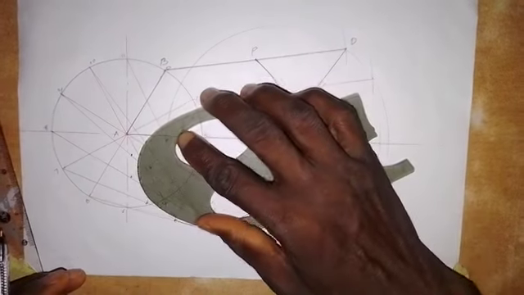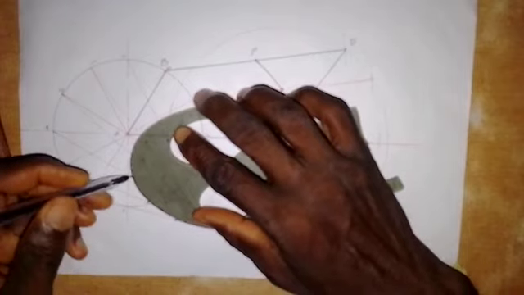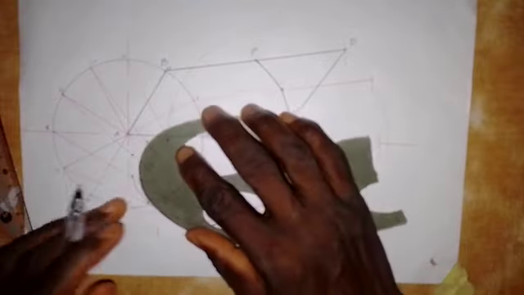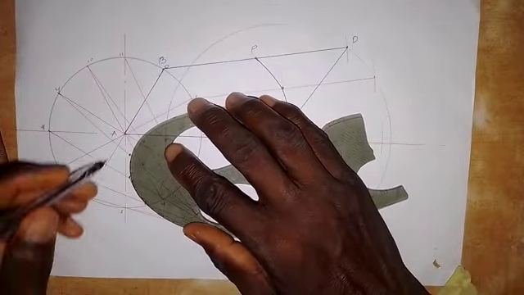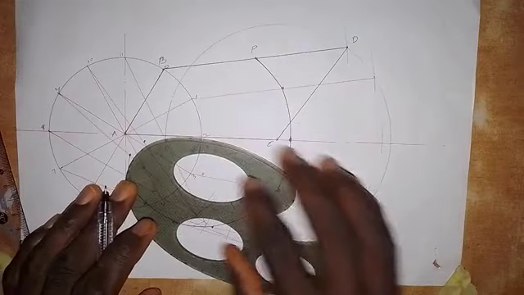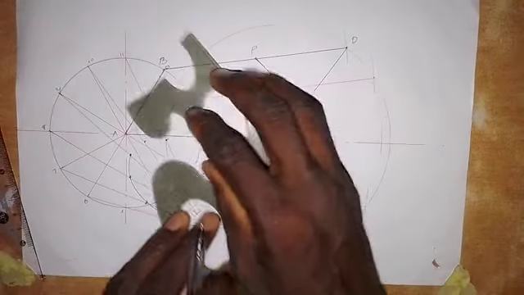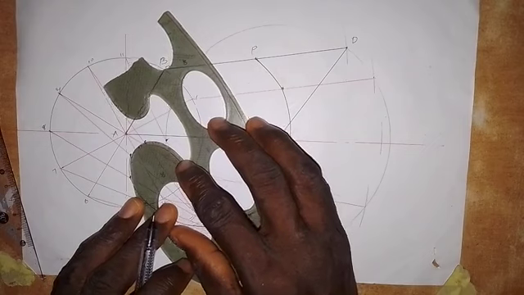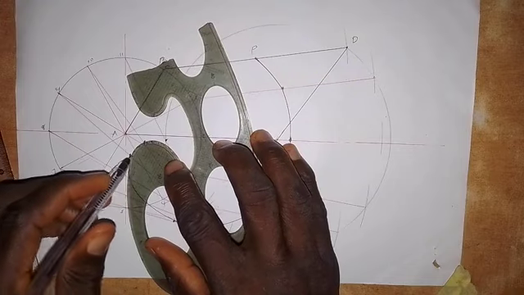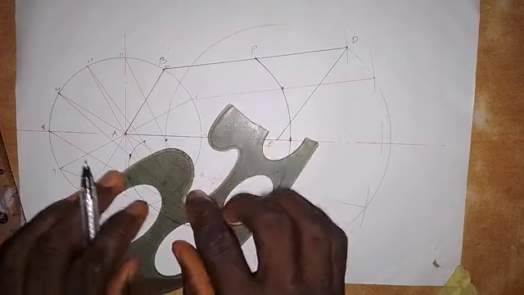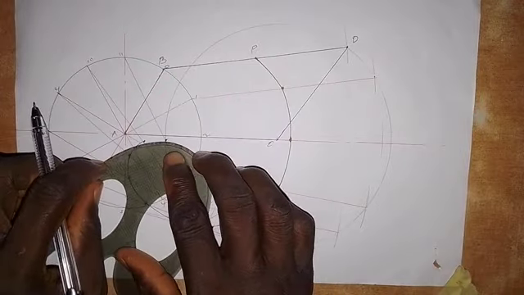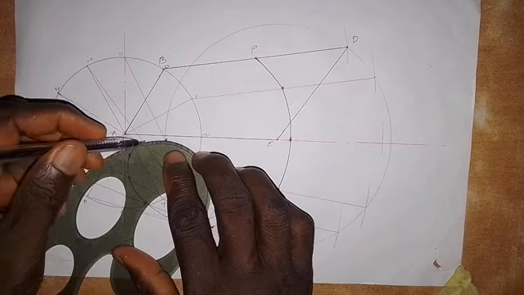Okay, so we go on joining these 2 points and come in here to join this together. Alright, so I may need to make use of this. So we join this and these 2 points. So we join them together.